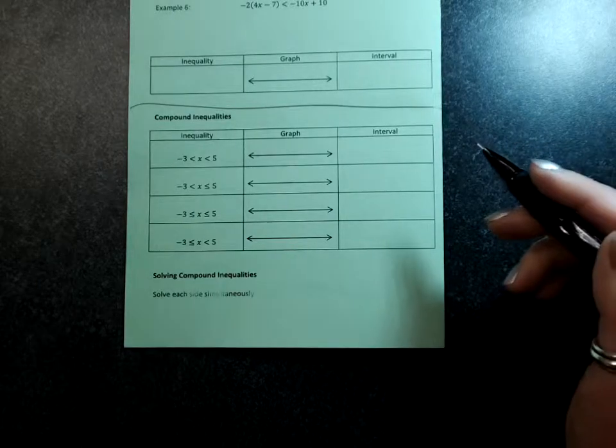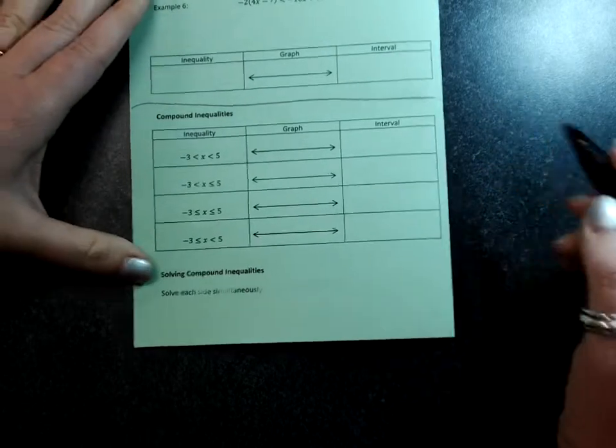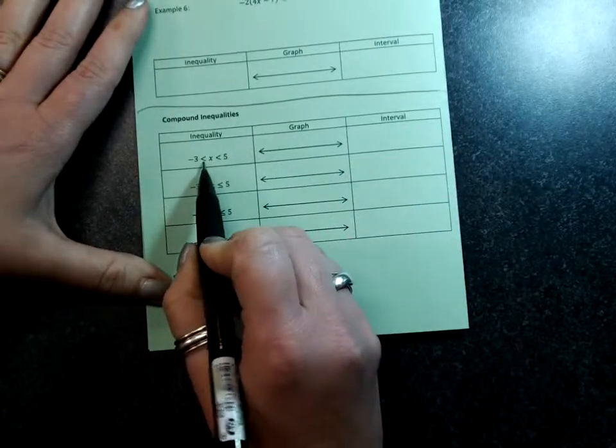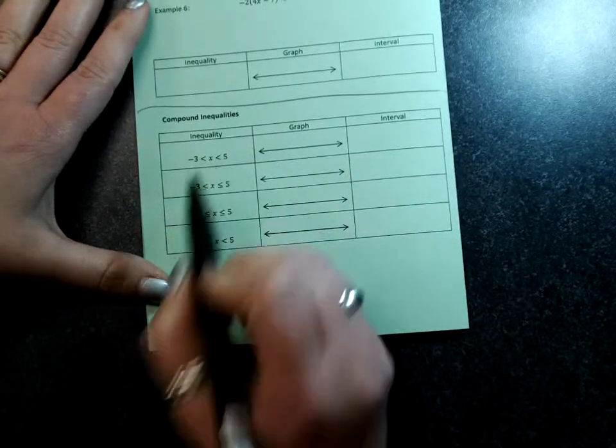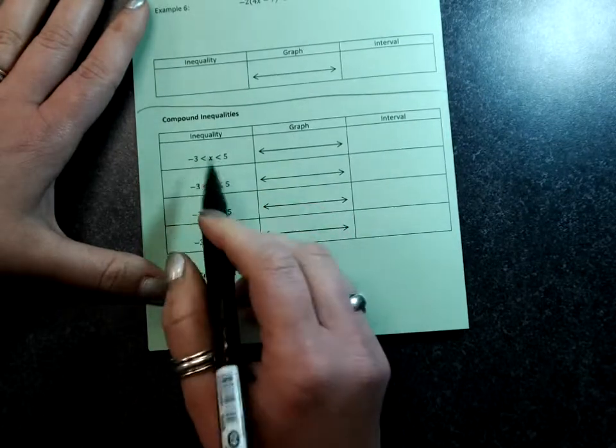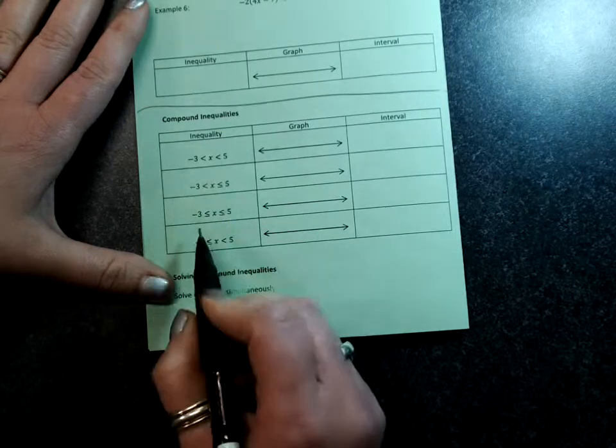This is the second half of section 2.9 on compound inequalities. And these inequalities have two inequality symbols, one on either side of x. That means that x is between two numbers. So in this case, x is between -3 and 5.